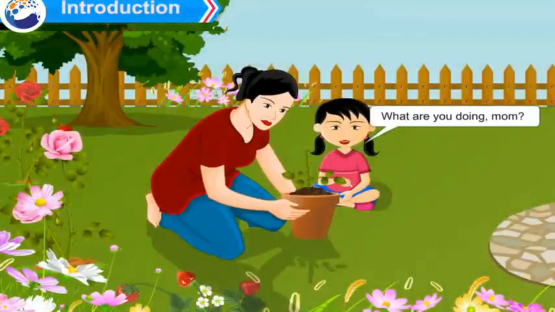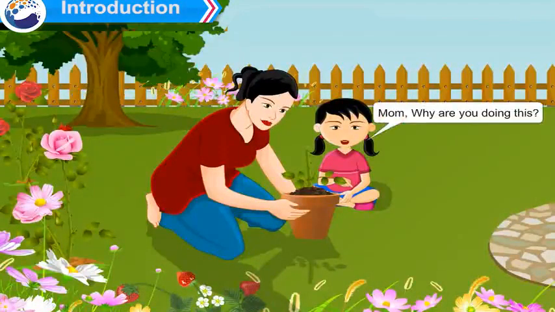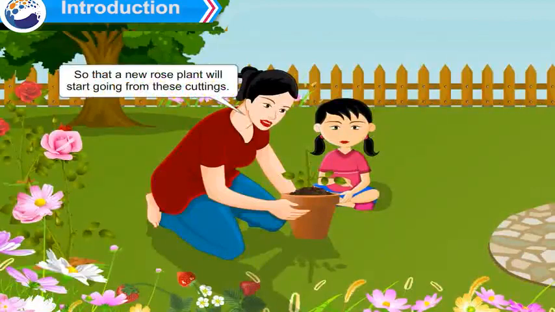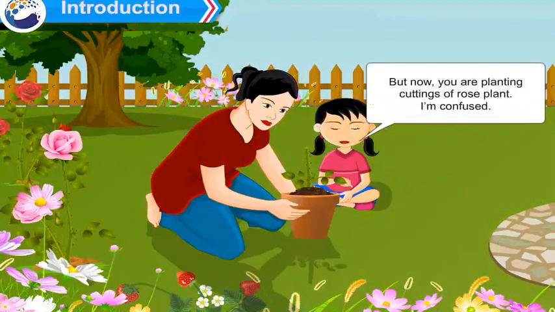What are you doing, Mom? I am preparing cuttings of the rose plant so that I can transfer them into new pots. Mom, why are you doing this? So that a new rose plant will start growing from these cuttings. Mom, the other day, you were sowing some coriander seeds into our kitchen garden for growing coriander plants. But now, you are planting cuttings of rose plant. I am confused.